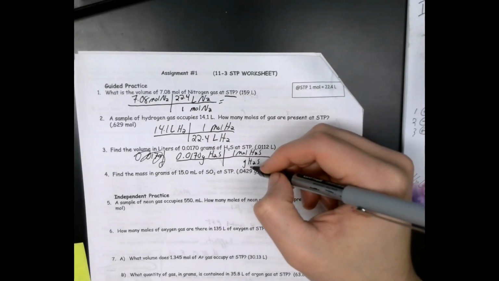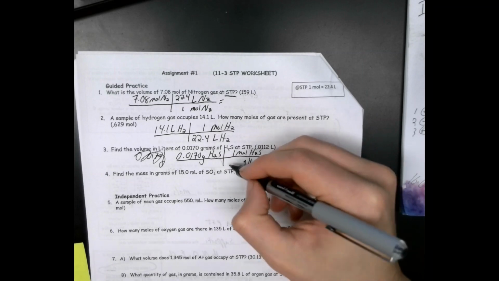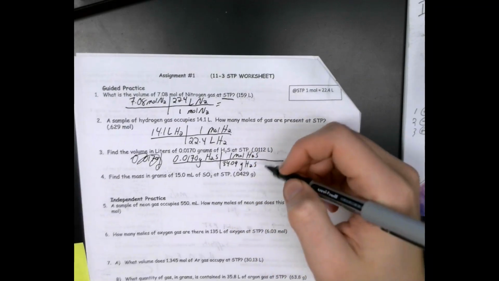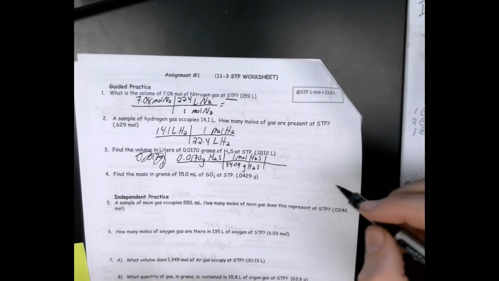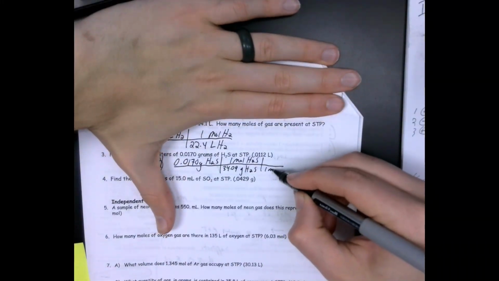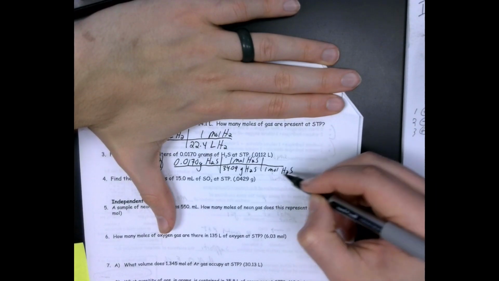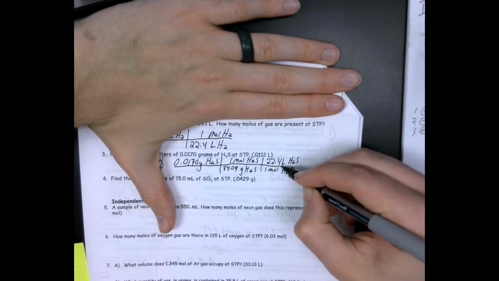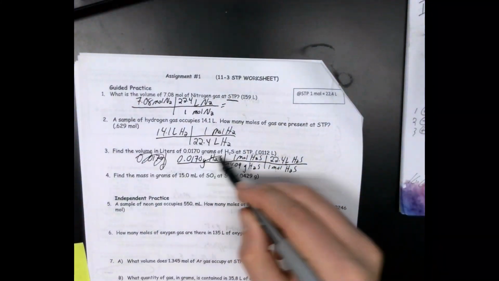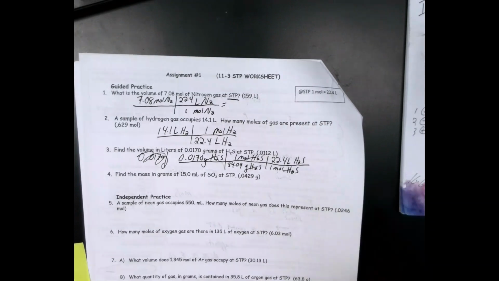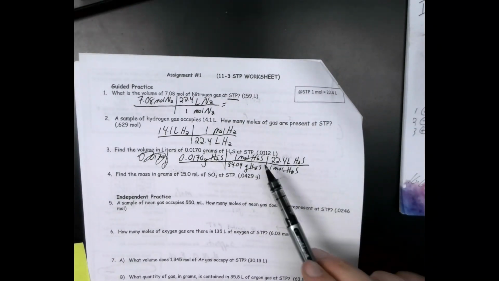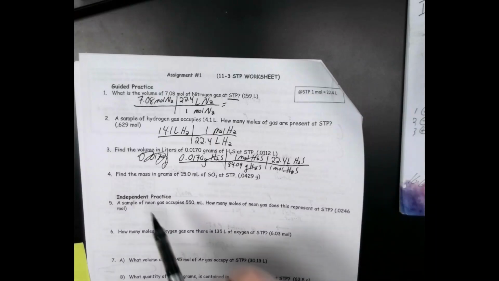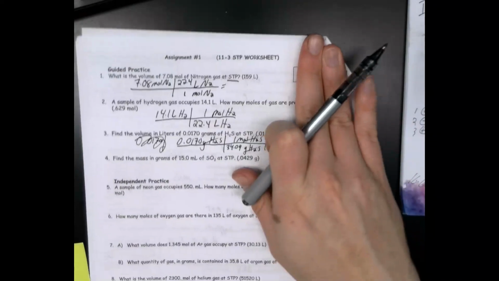If you add up the molar mass of H2S, you should get 34.09, or something very similar. So now I have moles, and I can convert from moles to liters. I know 1 mole of H2S is 22.4 liters of H2S. So my units cancel: grams, grams, moles, moles. I'm left with liters. When you do the math, you end up with 0.012 liters.